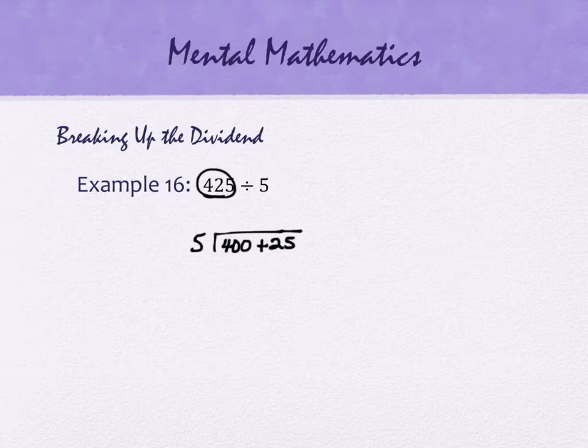So 25 and 400 are compatible with 5 because they divide nicely. That's what makes them compatible, yeah. All right, so how many times does 5 go into basically 40? 8, so it's going to go into 400 80 times. And then 5 will go into 25 5 times. So this becomes 85.